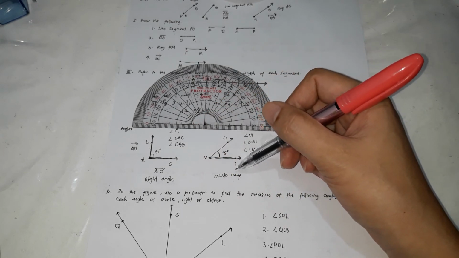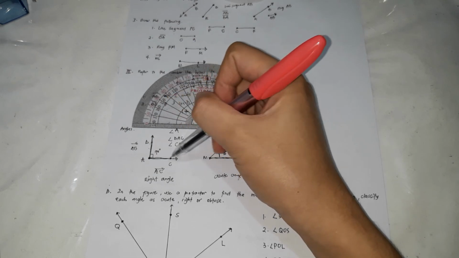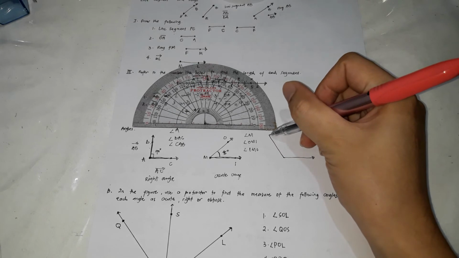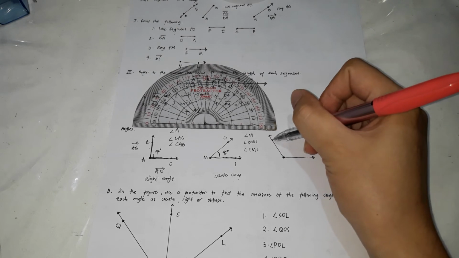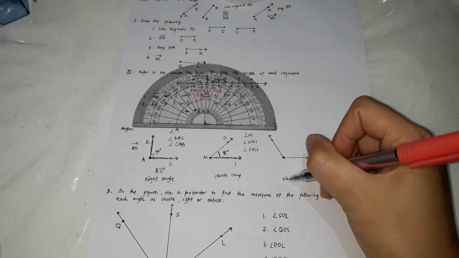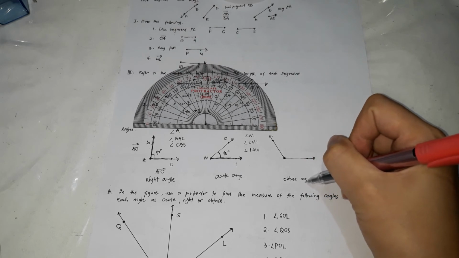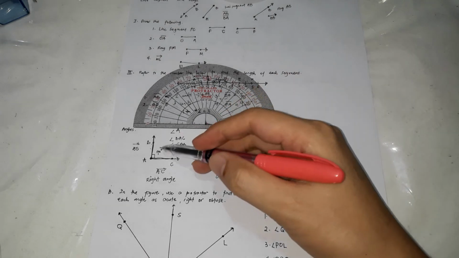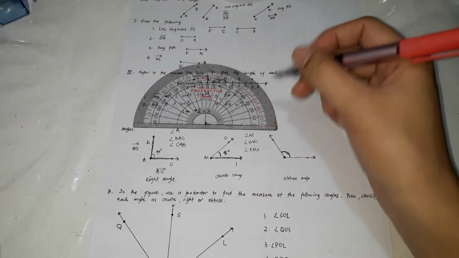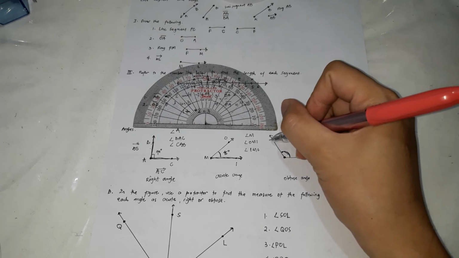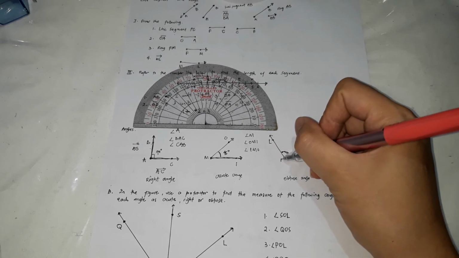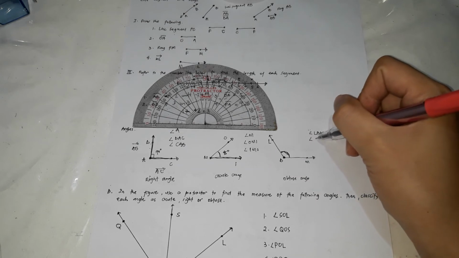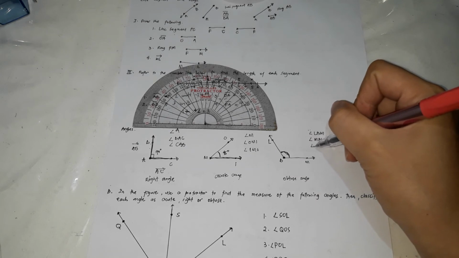So, how about kapag lampas siya sa 90? Halimbawa kung ganito. Kapag lampas siya sa 90, ang tawag naman dyan is obtuse angle. So, halimbawa kung itong opening is mas malaki sa 90 degrees, so mas malaki sa L, ang tawag dyan is obtuse angle. So, if this is LBM, so this is angle LBM, or angle MBL, or angle B.